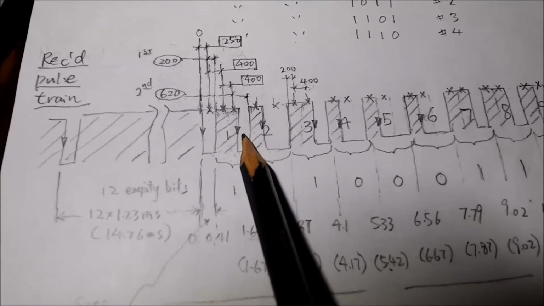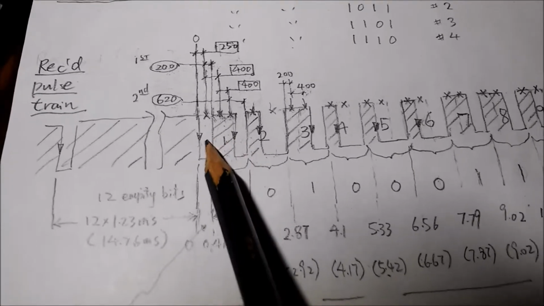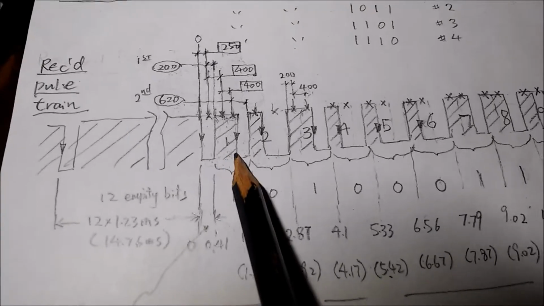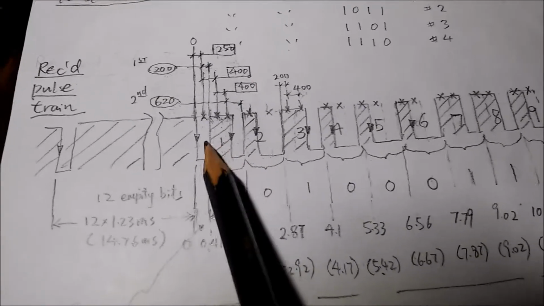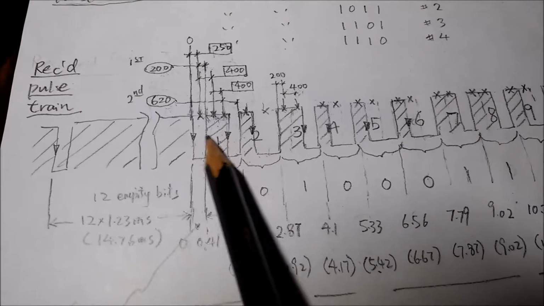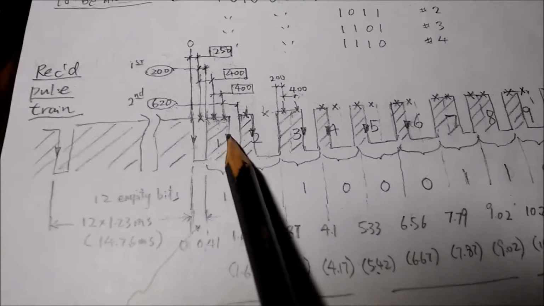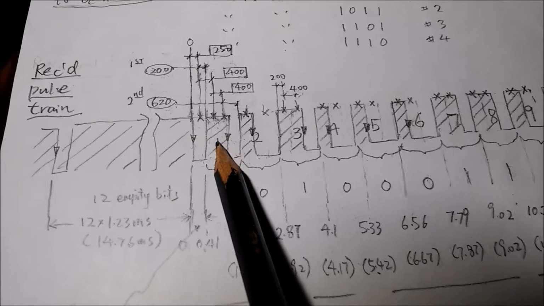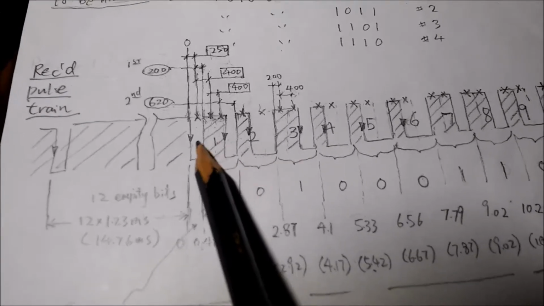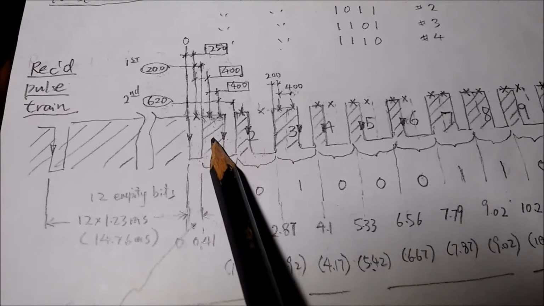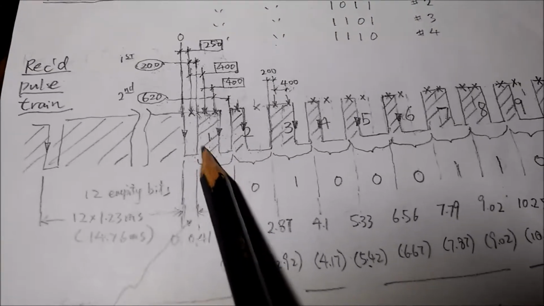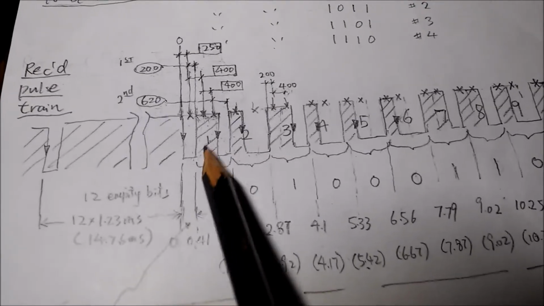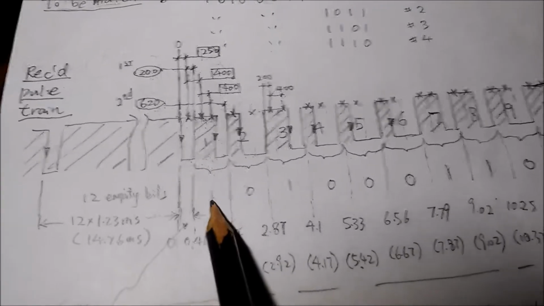If these two falling edges are 3 delta apart, this is a 1 bit. If the distance of two falling edges is 2 delta, just from here to here, this is narrower, this is 2 delta, then this is a 0 bit.